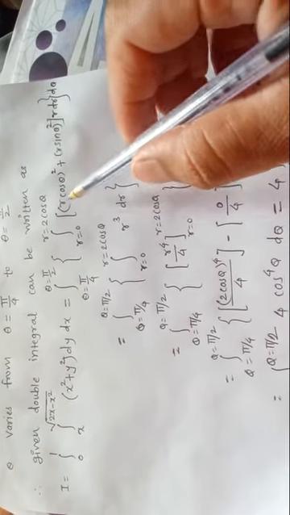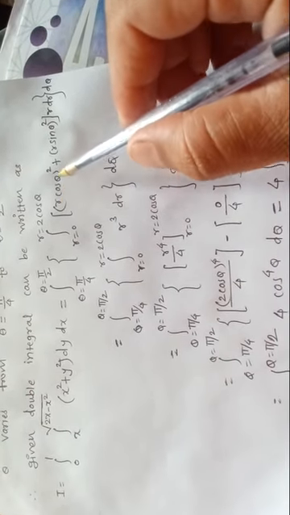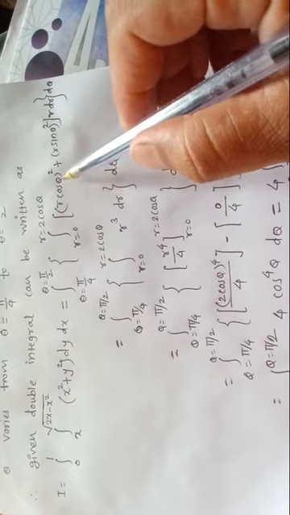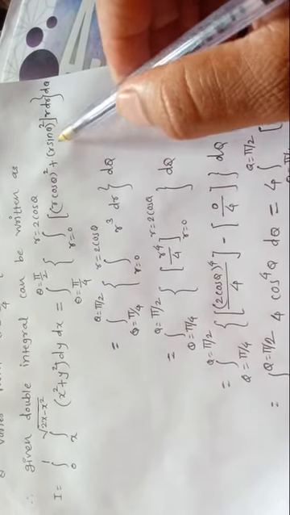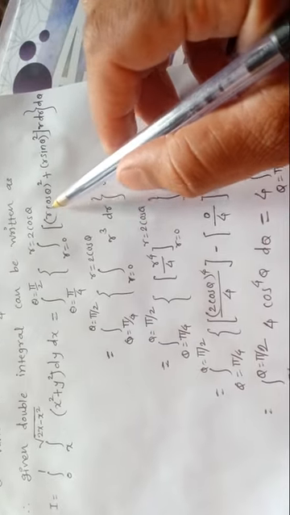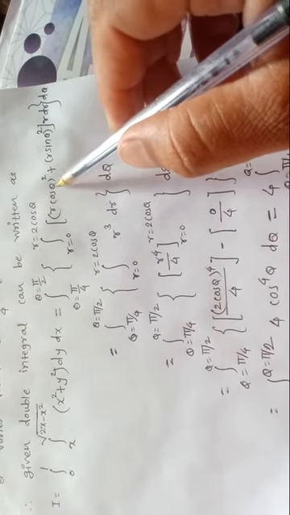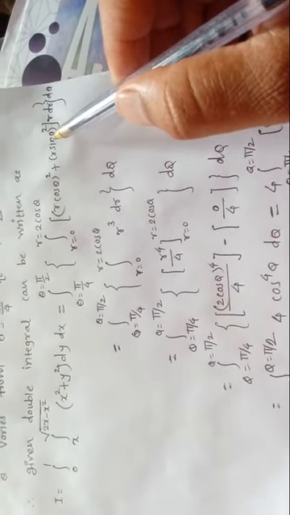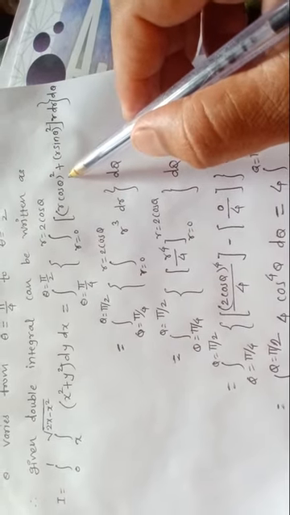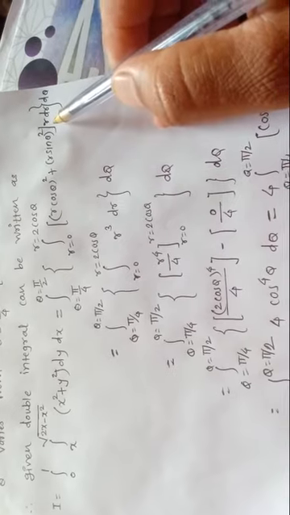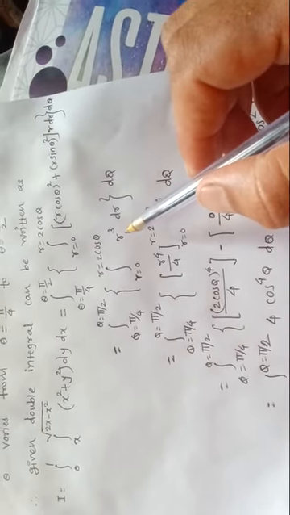That means if you take a square of this term, that is r square cos square theta, and this will be r square sin square theta. So from both terms we can take r square common. So inside the bracket we will get only cos square theta plus sin square theta, and the value of this is 1. So r square remains, and into this r, that will be r cube.